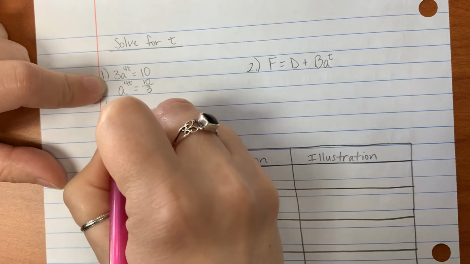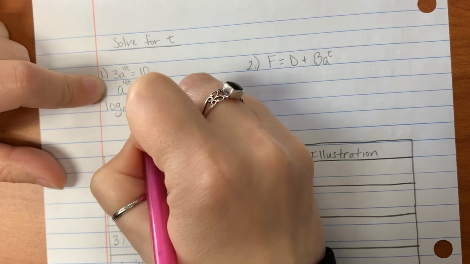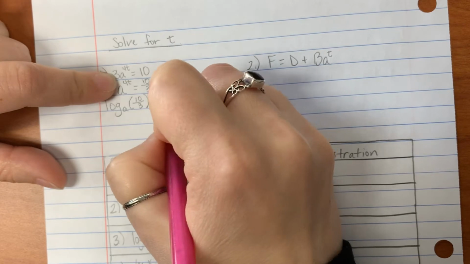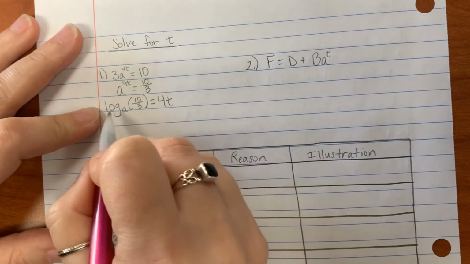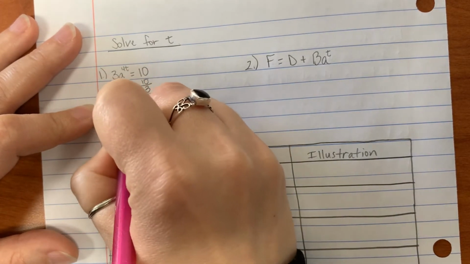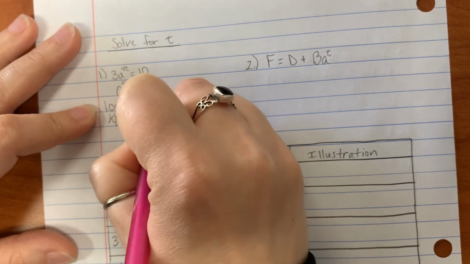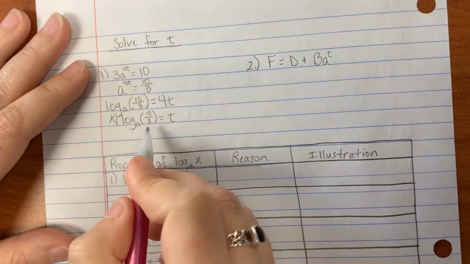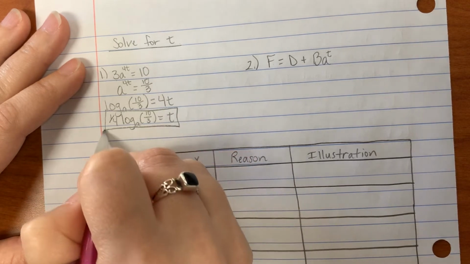So this is the log base a of 10/3 equals 4t. Okay, so that means if I divide both sides by 4, that gives me 1/4 the log base a of 10/3 equals t, and then you can stop there. So we know that t equals this stuff. So I'm just going to stop there.